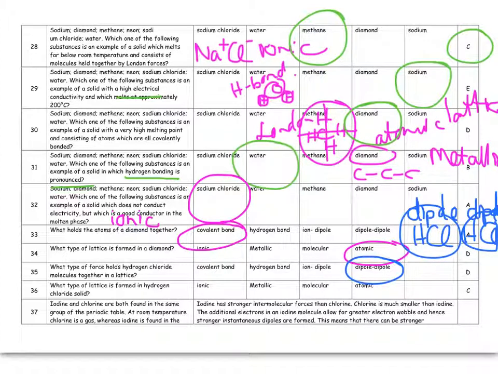What type of lattice is formed in hydrogen chloride? Those are molecules that are all attracted to one another, so this is going to be a molecular lattice. Iodine and chlorine are both found in the same group in the periodic table. At room temperature, chlorine is a gas, whilst iodine is found in the solid form. Why is this so? Now watch carefully.